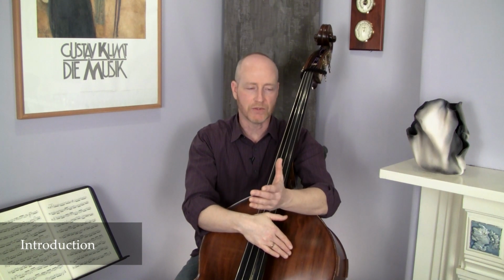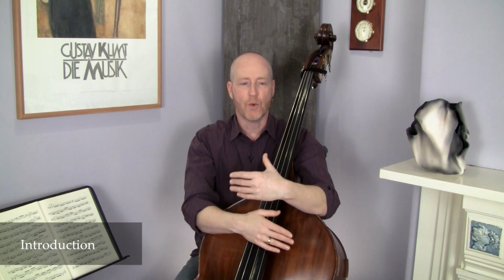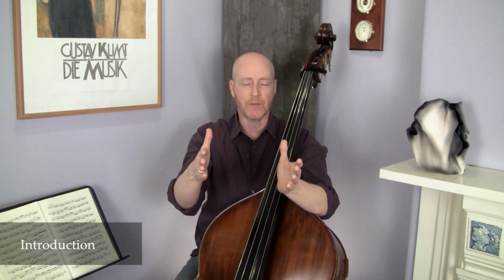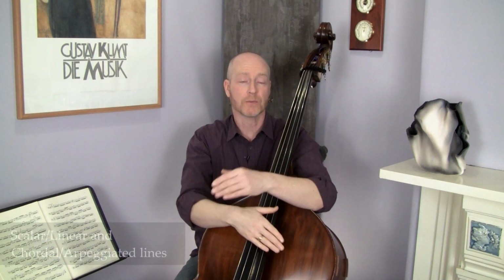And so I like to approach discussing how to build basslines where we examine in a systematic way the different ways that a bassist might fill the space between target notes that are a little bit further apart.